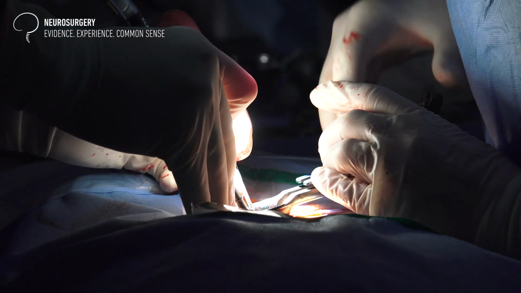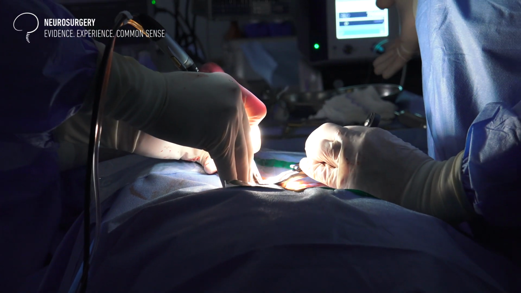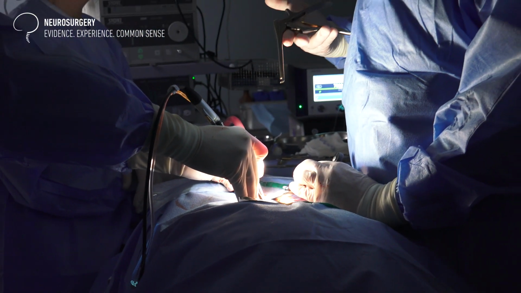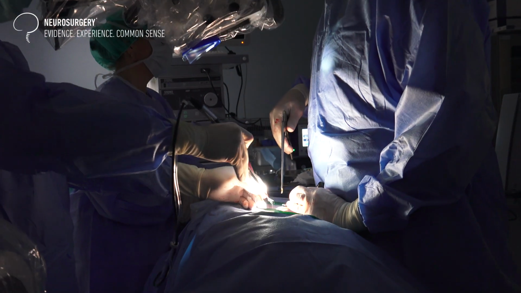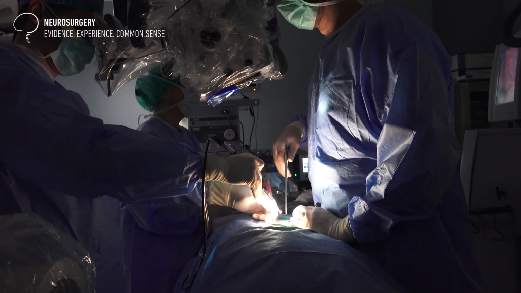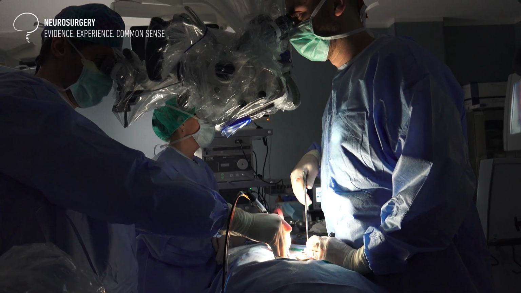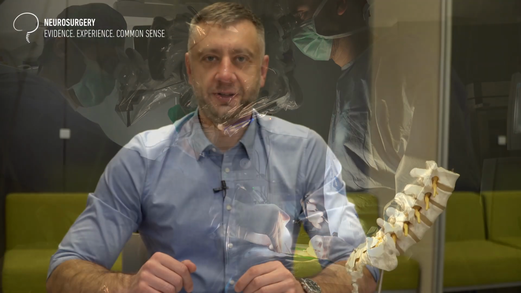Lumbar microdiscectomy is a straightforward procedure that lasts from 40 minutes to 1 hour on average. It's performed under general anesthetic. We usually keep patients overnight after the surgery and discharge them on the first day post-op. On the first day post-op, they are mobilized with physiotherapists. Physiotherapists teach them the basics of the exercises in order to build up spinal muscles.